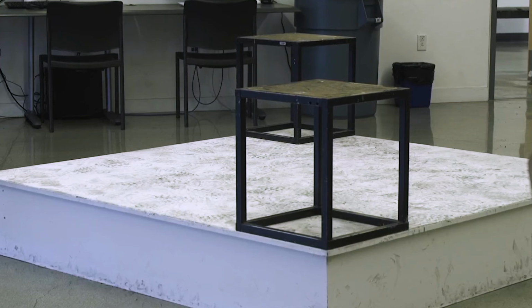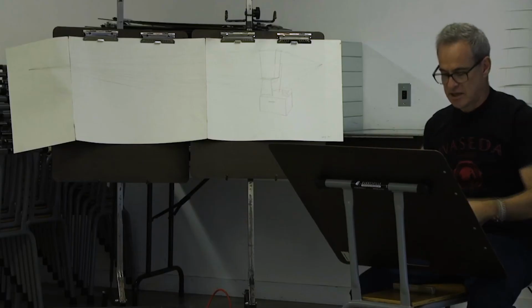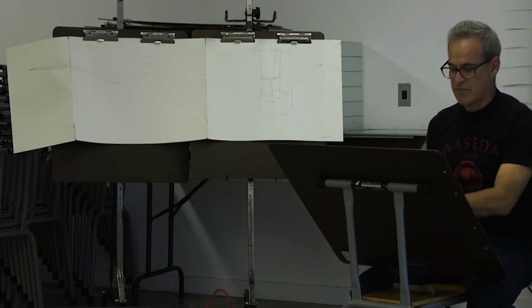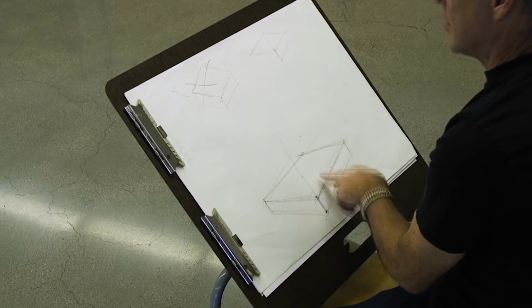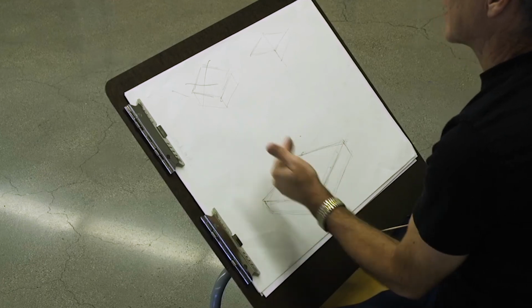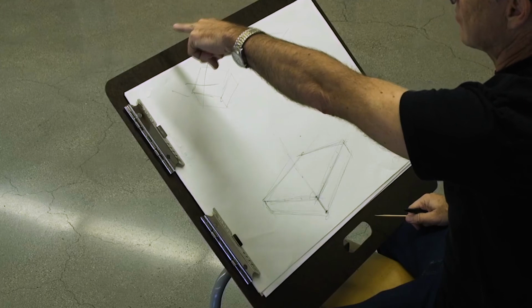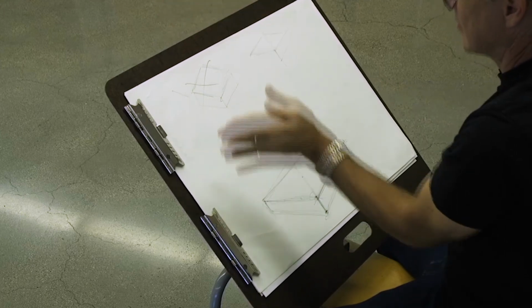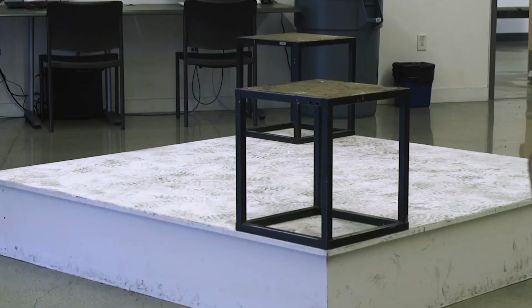Now, how I place those is important, and how you place them is going to be important. I've got the edges of those objects right along the edge of the model stand. Now, they don't have to be right on the edge. They can be anywhere on here, as long as you're placing the base of it, or like the tabletop, parallel to the edge of whatever surface you're putting it on, you should be okay, all right?